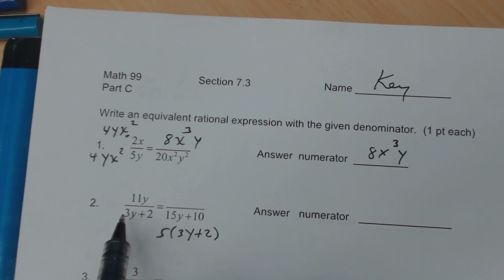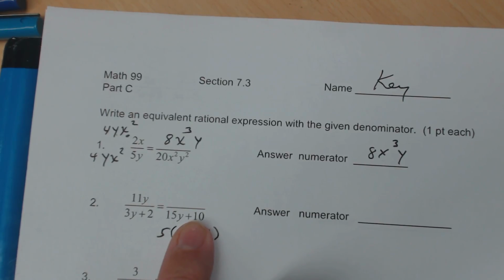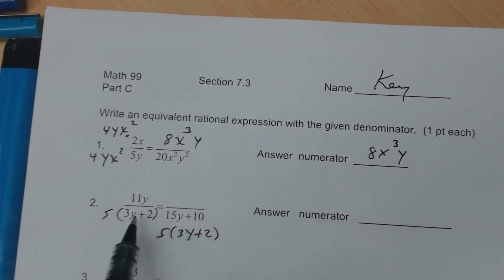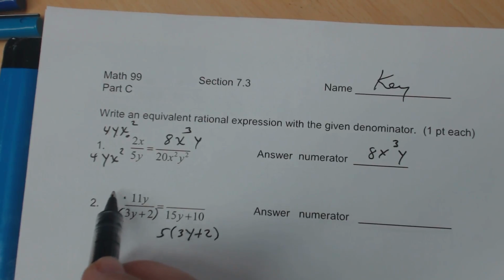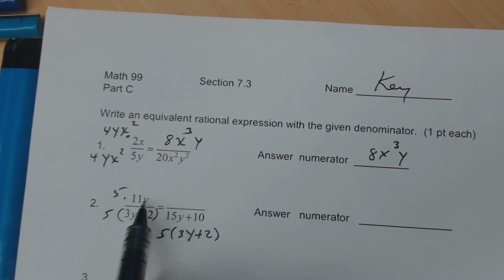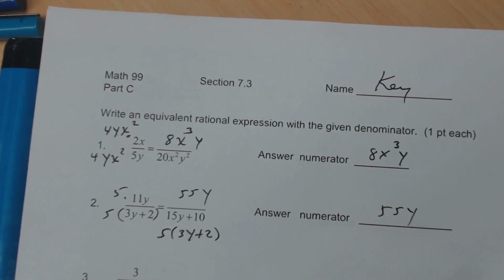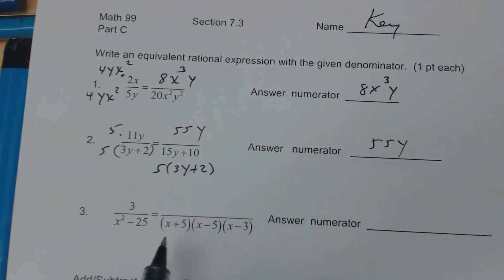So I need to figure out what do I need to multiply 3y plus 2 by to get 5 times 3y plus 2. So let's see about what we need. I already have the 3y plus 2, so I need a 5. So if you got to cover things up, cover things up. So you need a 5. So I've got to multiply this denominator by 5. See, now that looks like this. But what I do to the denominator, I do to the numerator. So 5 times 11y is 55y. So that's this.